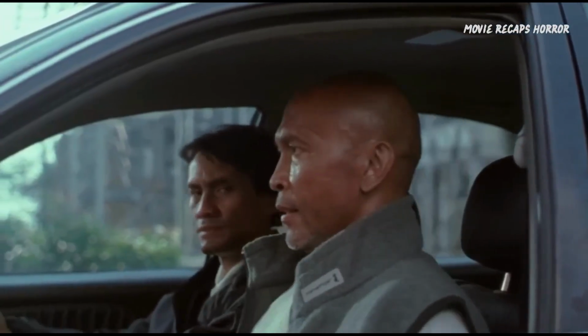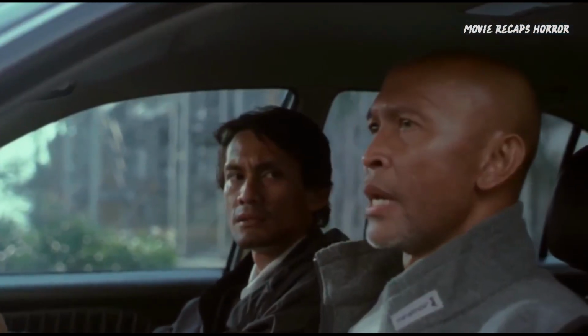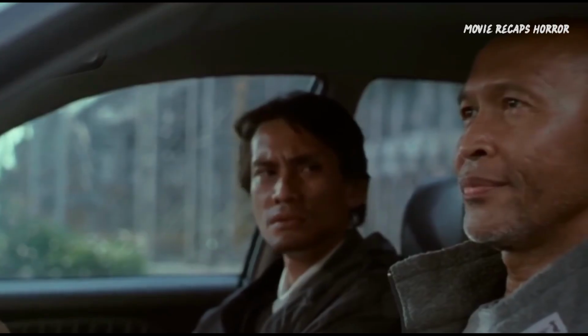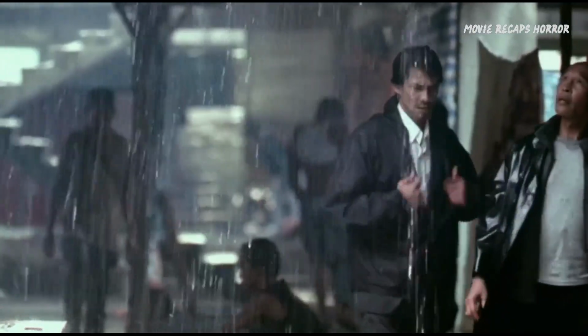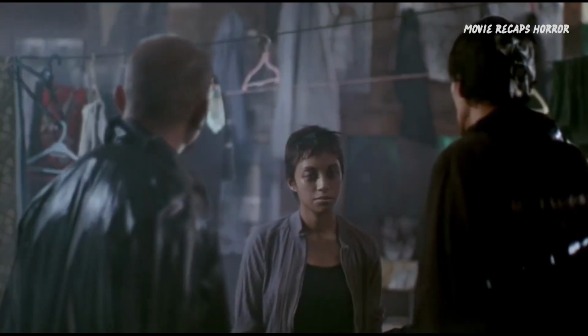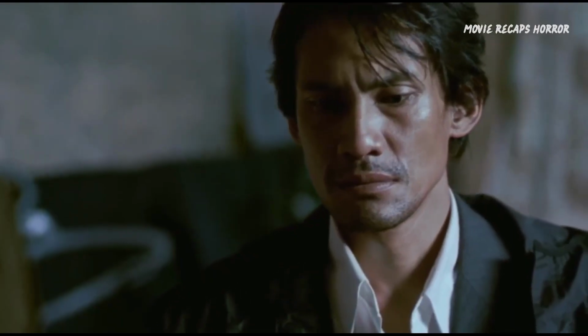Meanwhile, we see Karim with the former police officer Dawood, whom he has hired to track down his daughter Nadia, who recently ran away from home. Dawood takes him to an underground place, but a girl there tells them that Nadia was here, but now she doesn't know where she went.